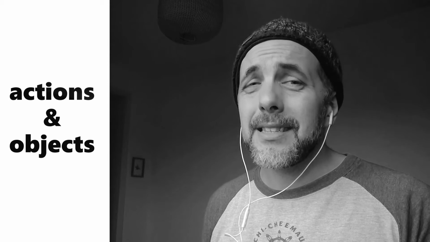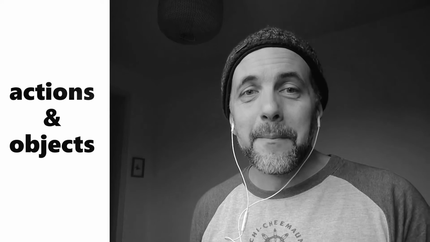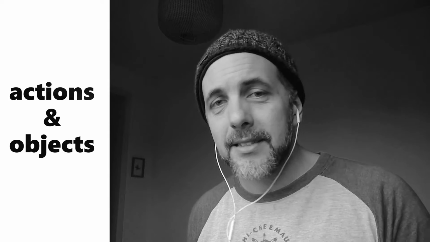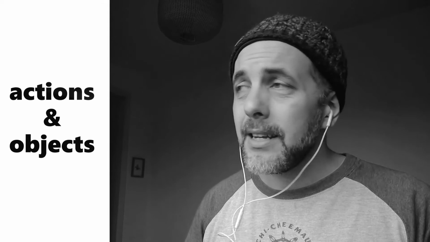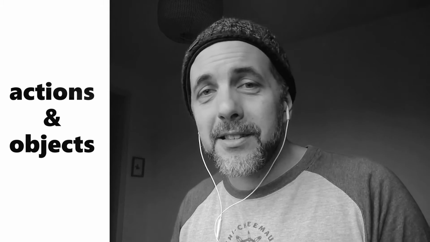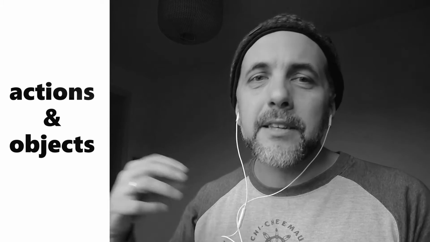Actions and objects, this is pretty much the easiest one. And when I've worked with young kids who are writing, typically their stories are just actions and objects. This person is doing this, and now they're doing this, and it looks like this, and they're doing this. Basically, action and objects. Action, we're talking about verbs. Objects, we're talking about nouns. And you can describe both of those things. What are the nouns verbing? I know that sentence doesn't make sense, but you get what I mean. What are the things doing?